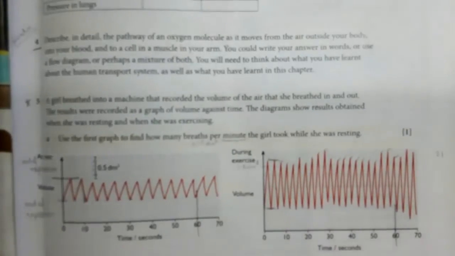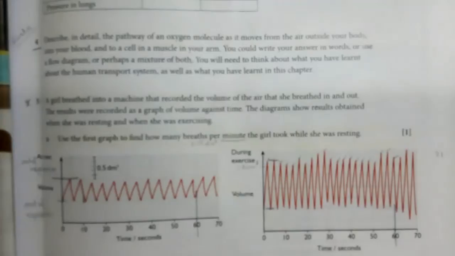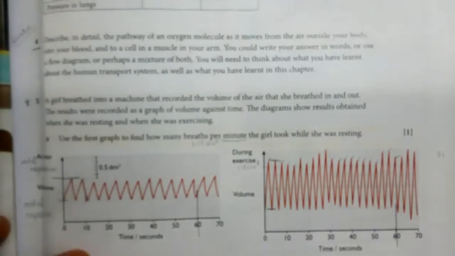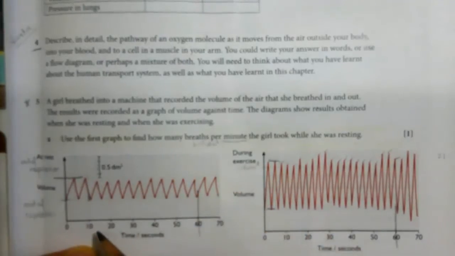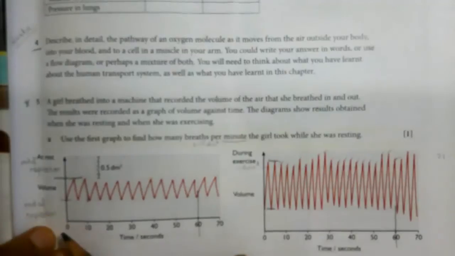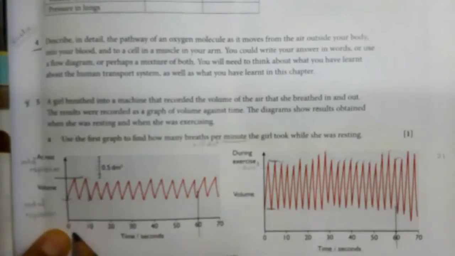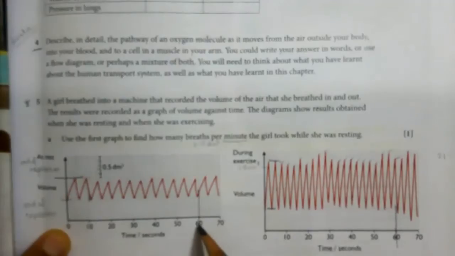Yes, Torhan? 60 breaths per minute. I cannot hear you. 60 breaths per minute. Did you count? Wait, I'll check again. Yeah, check again. See, 1 minute has 60 seconds, so we have to count till here.